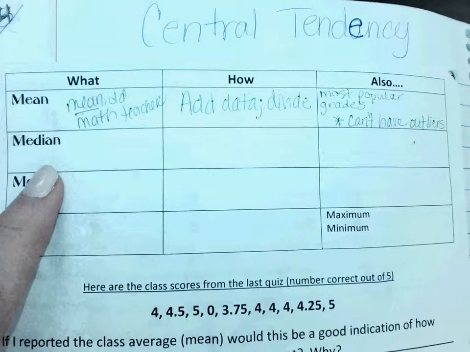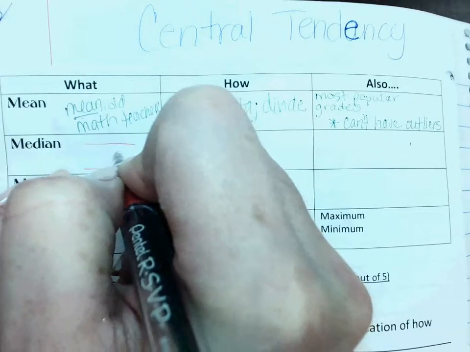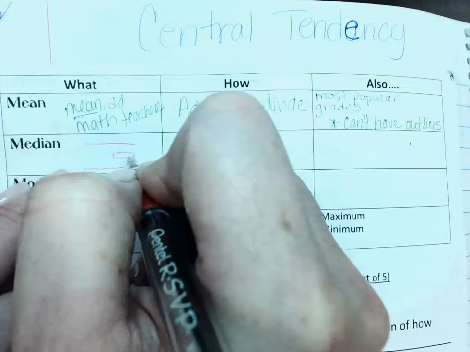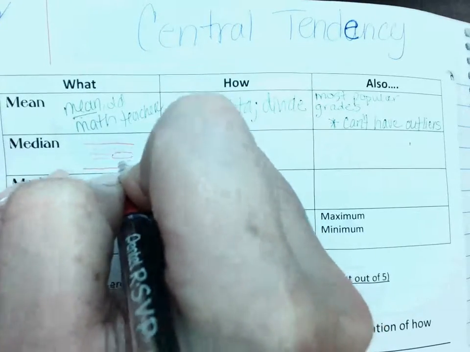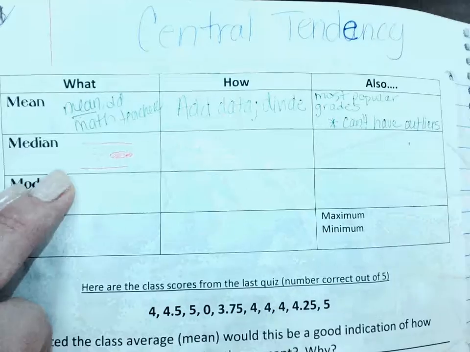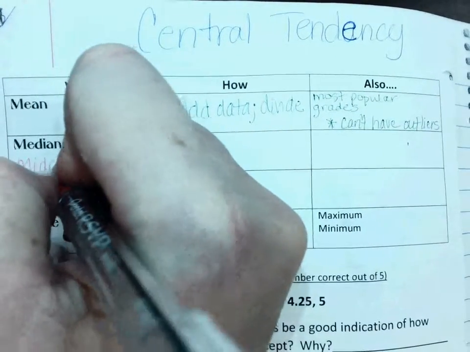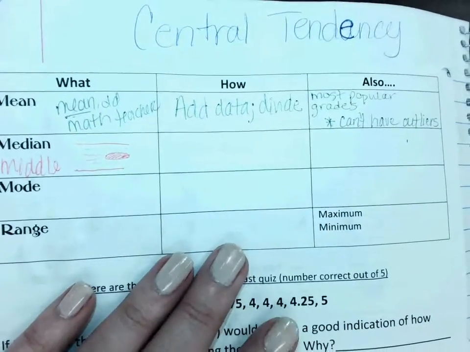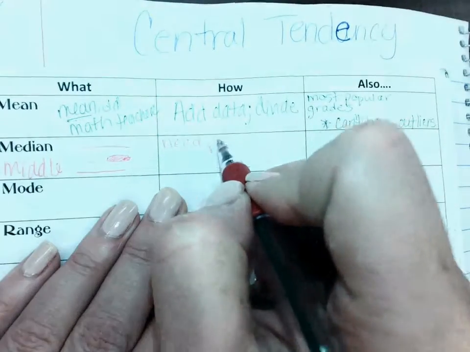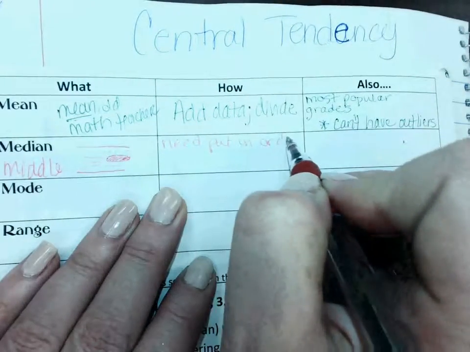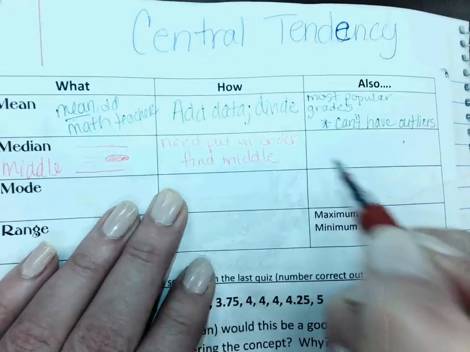Let's talk about the median. The median is, I always kind of refer to as like this middle spot in a road, and you might have like passing lanes and stuff, but in this middle concrete barrier, it's kind of the middle. There's nothing else to know about it except that you can find it by finding the middle. To find it, you need to put in order, and then you simply find the middle piece of data.